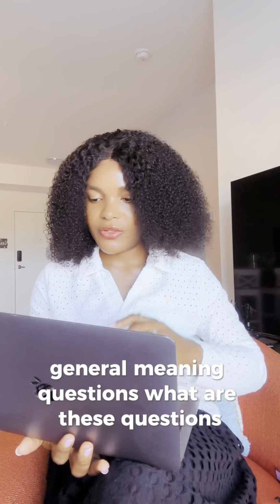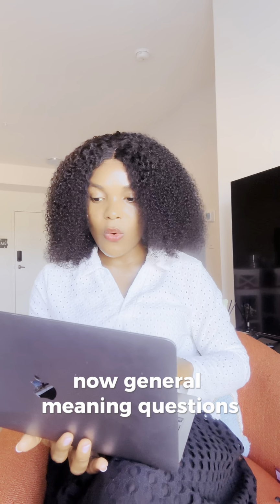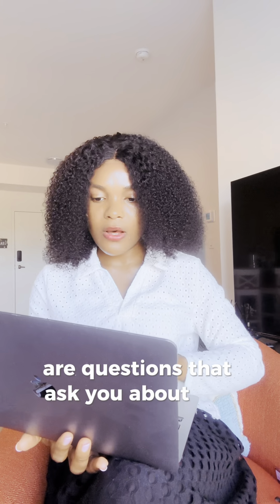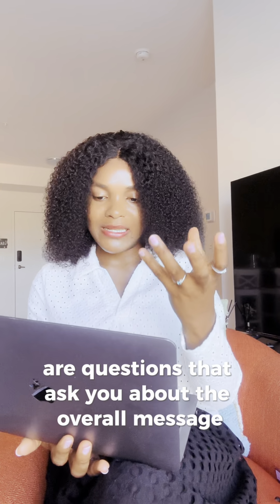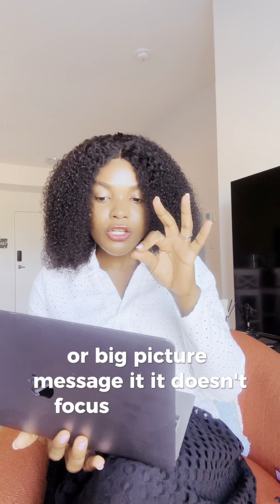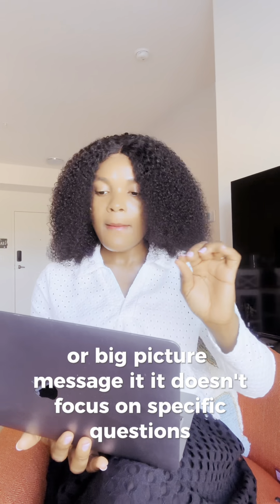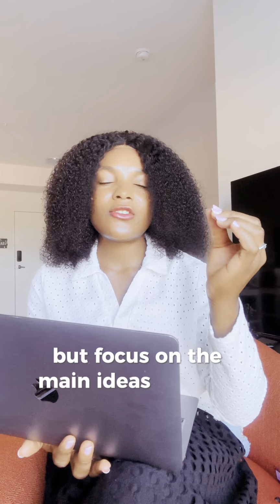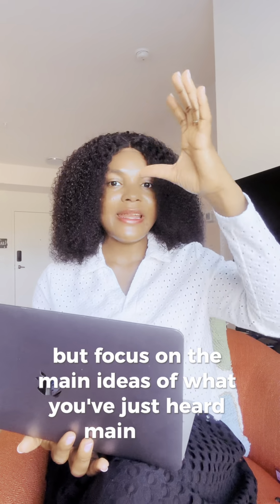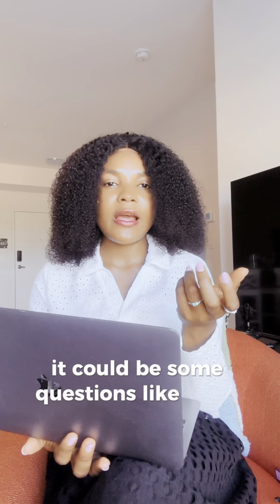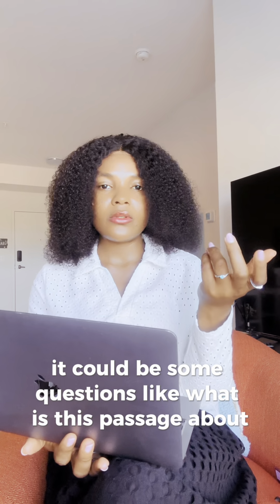What are these questions? Now, general meaning questions are questions that ask you about the overall message or big picture message. It doesn't focus on specific details, but it focuses on the main ideas of what you've just heard. Main ideas. It could be questions like, what is this passage about?